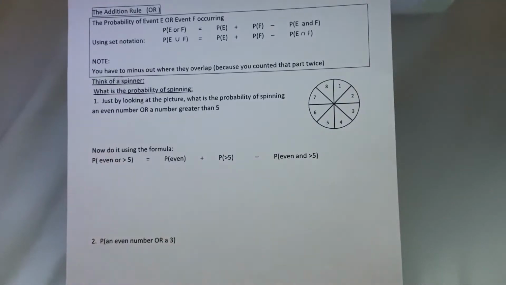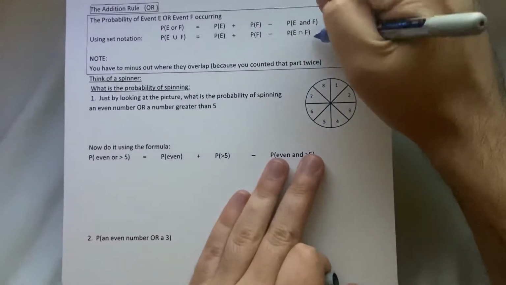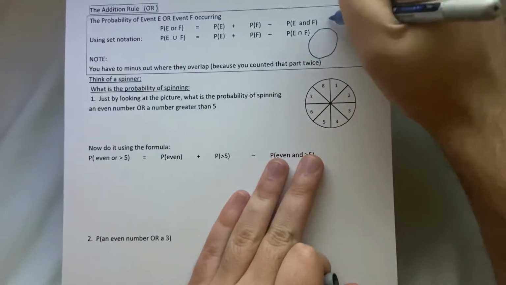Okay, statistics 5.2 is the addition rule, which means "or," and it has everything to do with Venn diagrams. The probability of an event E or event F occurring is the probability of E plus the probability of F minus the probability of E and F. This has basically everything to do with a Venn diagram.